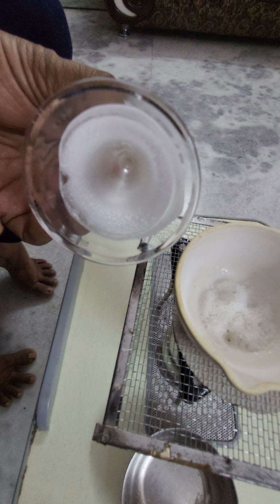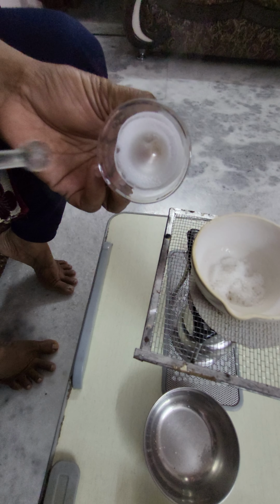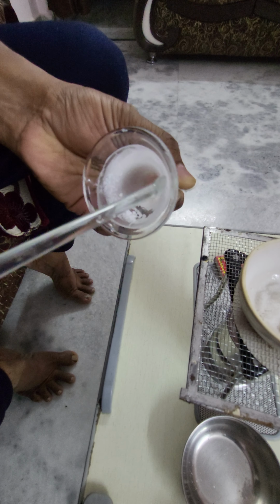Observe this. Now I will show the camphor.